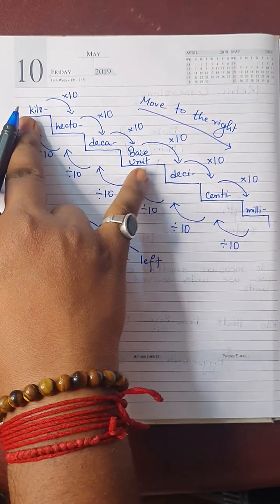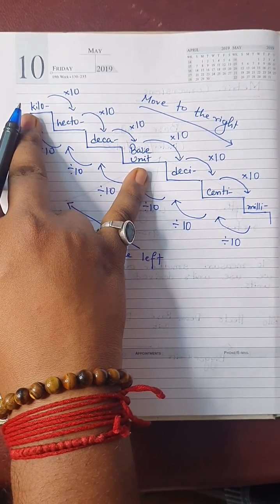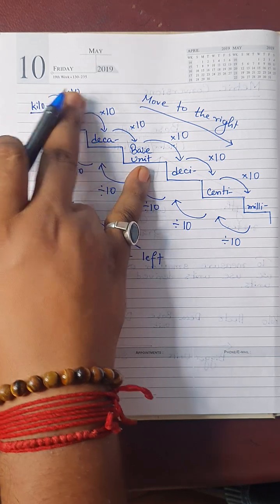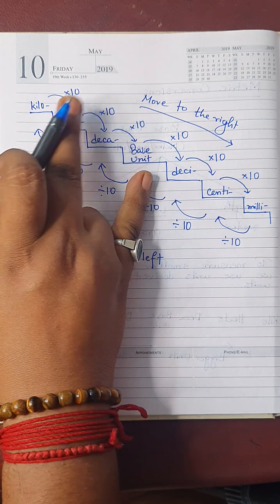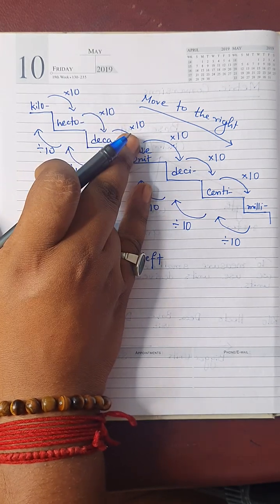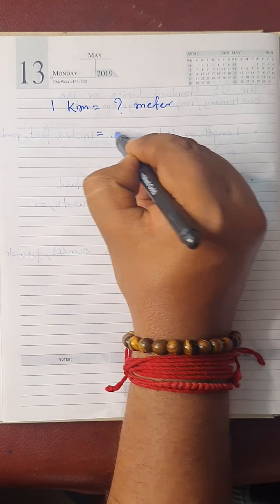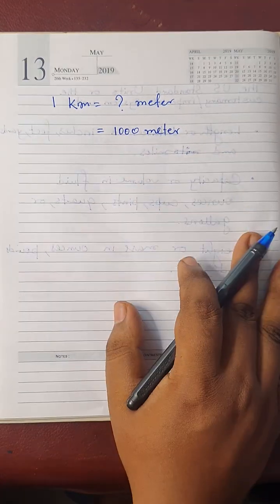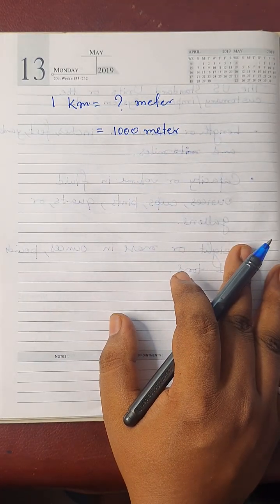If we go to the base unit meter, how many 10s will be multiplied? 1, 2, 3 zeros. Then 1 kilometer equals 1000 meters. You can calculate this easily.